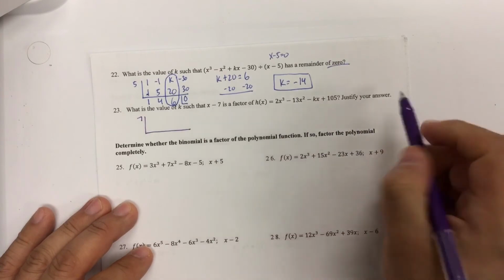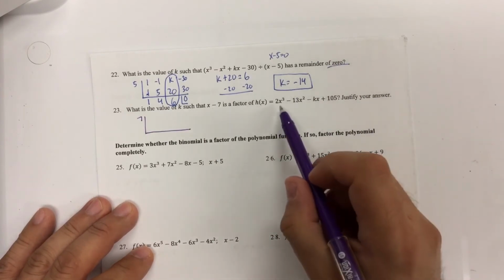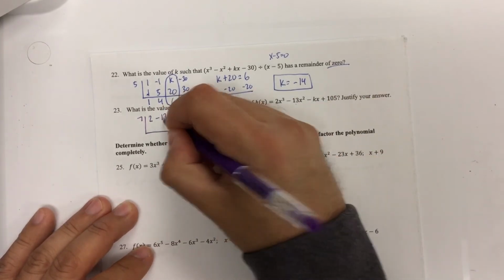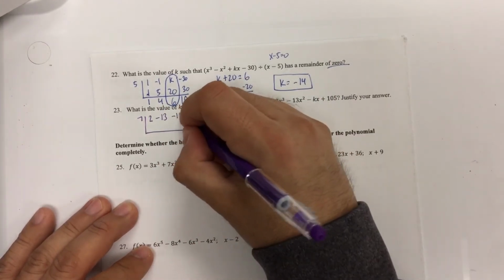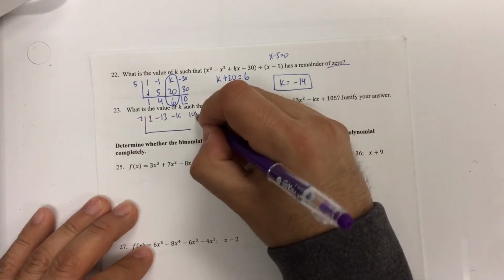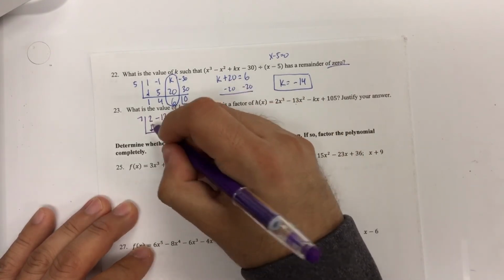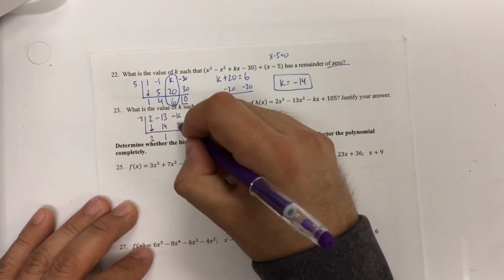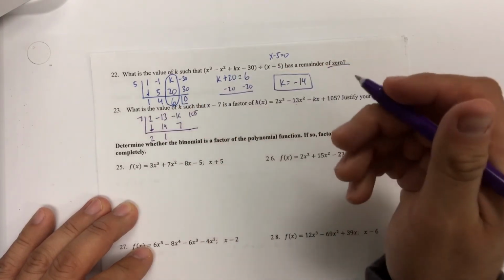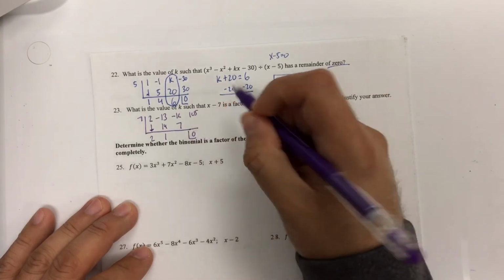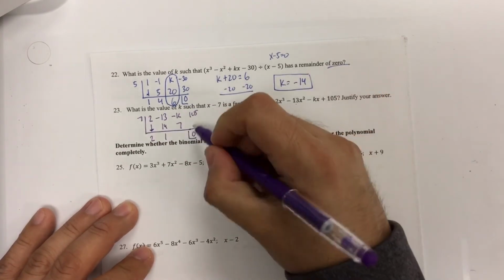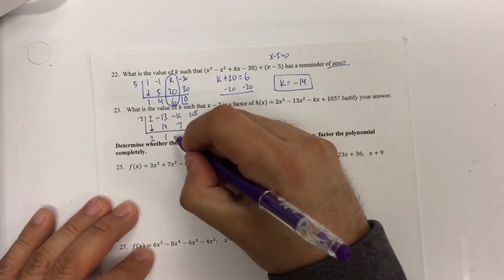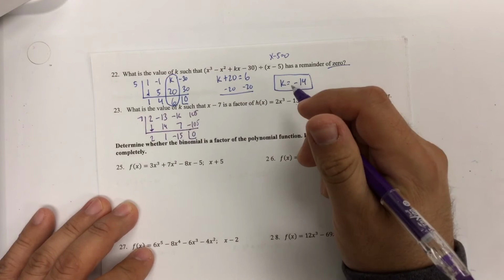We're going to see that the remainder is 0, so we have 2x cubed, negative 13x squared, minus kx, that's negative k, and then positive 105. So we go through synthetic, drop the 2, multiply. 7 times 2 is 14, combine is 1. 7 times 1 is 7. Negative k plus 7, we don't know what that is. We know the remainder is supposed to be 0, so that this is a solution or a factor. 105 minus 105 is 0, and 7 times negative 15 is negative 105.